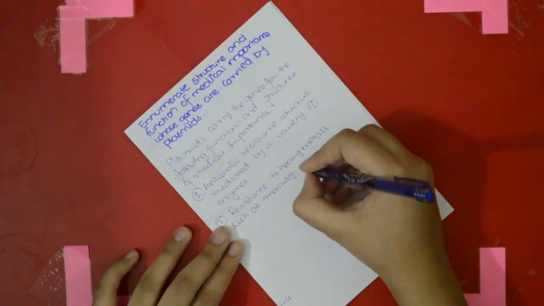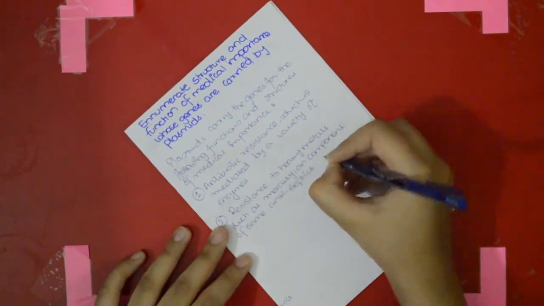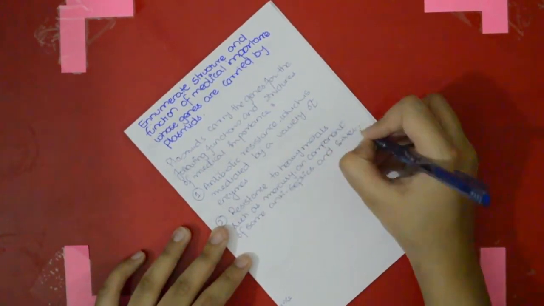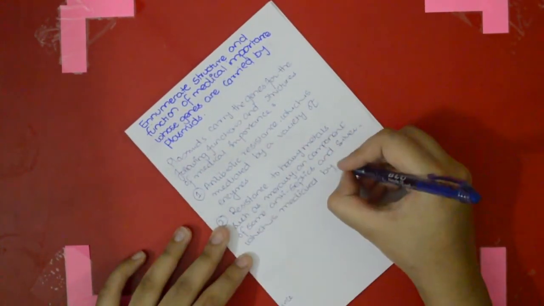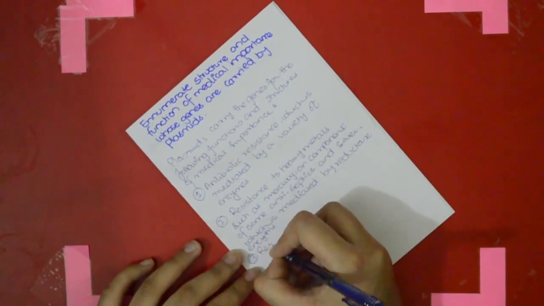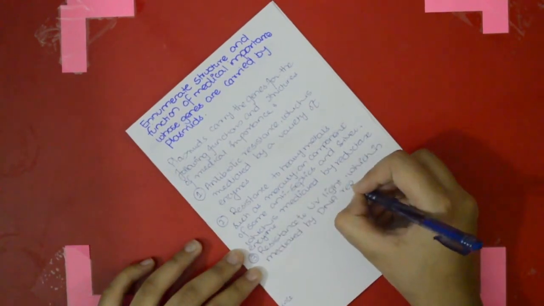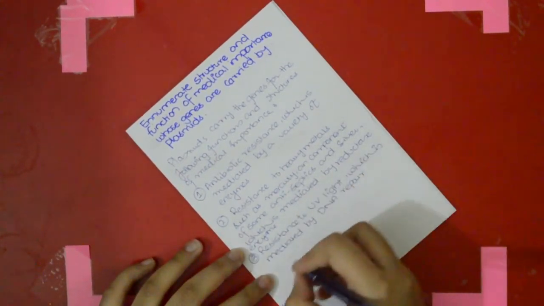and silver, which is mediated by reductase enzyme. The third is resistance to ultraviolet light, which is mediated by DNA repair.